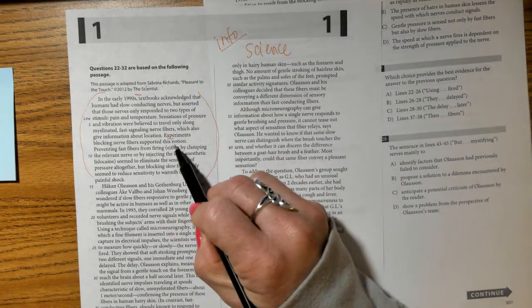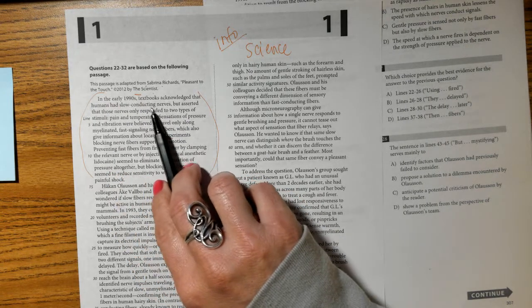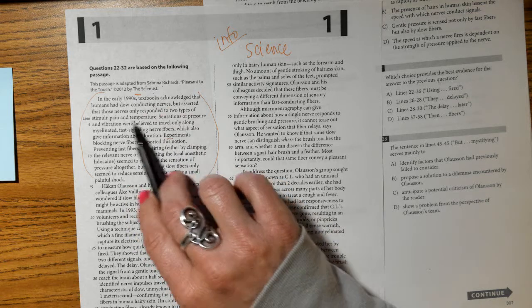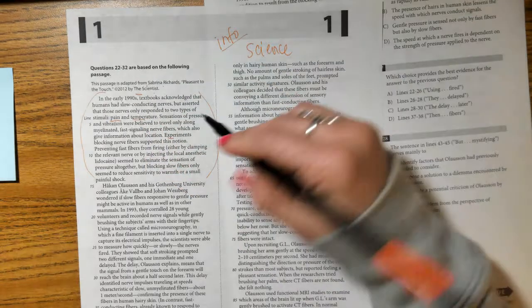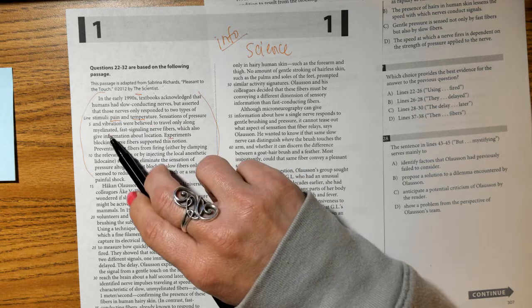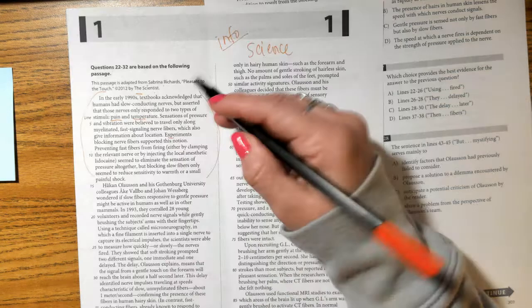Experiments. Okay, let's see. Early 1990s textbooks acknowledged that humans had slow conducting nerves, but asserted that those nerves only responded to 2 types of stimuli, pain and temperature. So this is the first sentence, so it really matters. Sensations of pressure and vibration were believed to travel along the myelinated fast signaling nerve fibers, which also give information about location. Okay, I'm going to stop here.